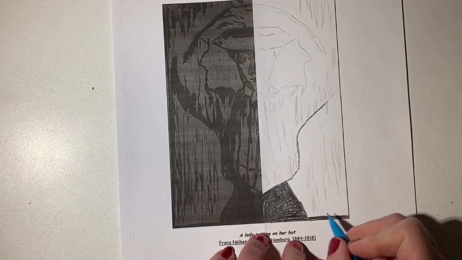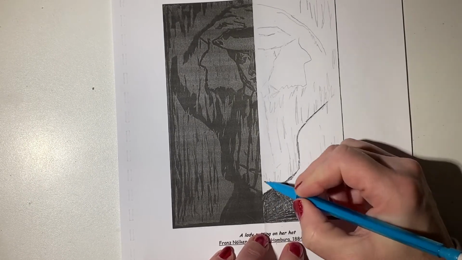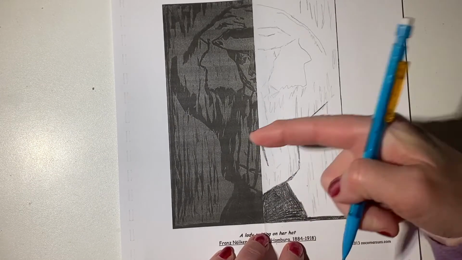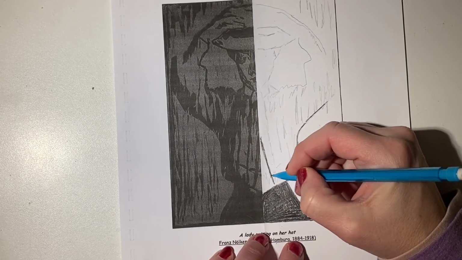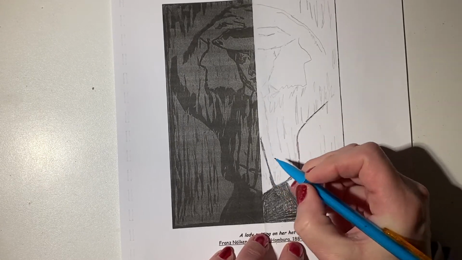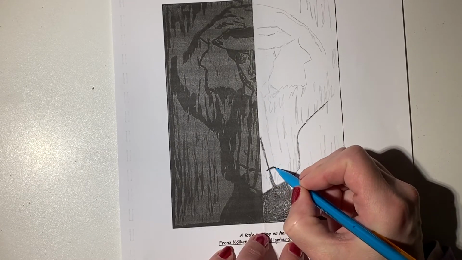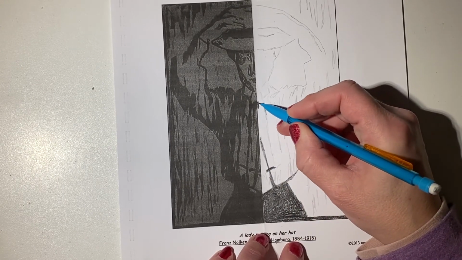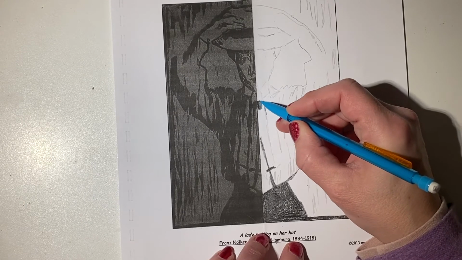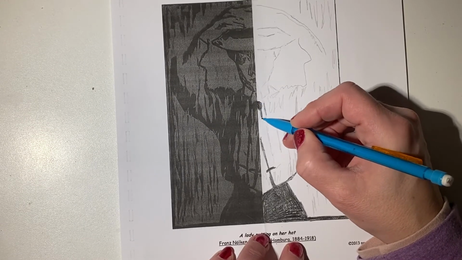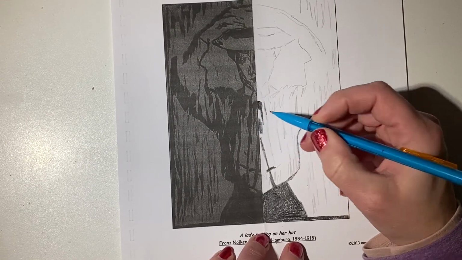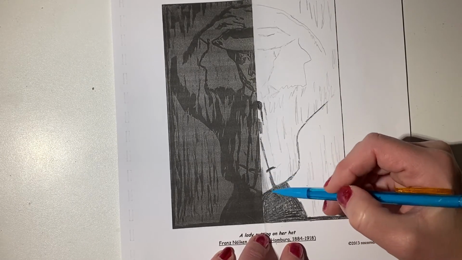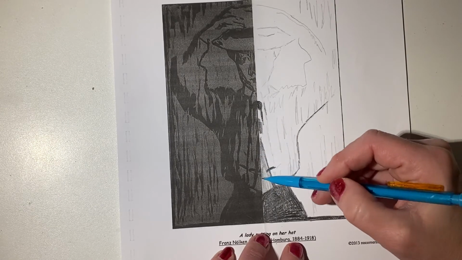Okay, and then I'll slowly begin to move up, trying to copy what is on this side. And you'll just continue doing this until you've got the whole thing shaded in. And keep in mind too, even the lighter areas need to be shaded in.